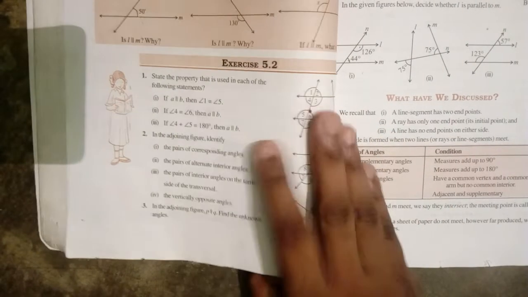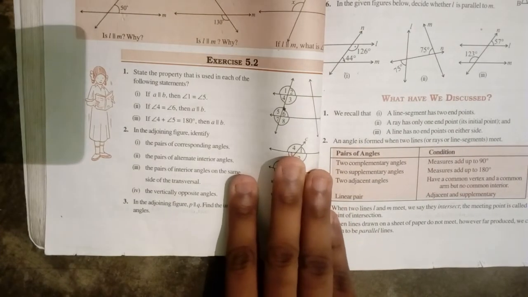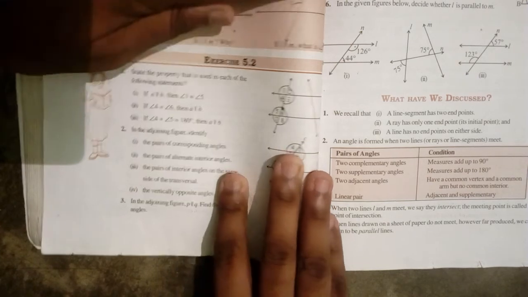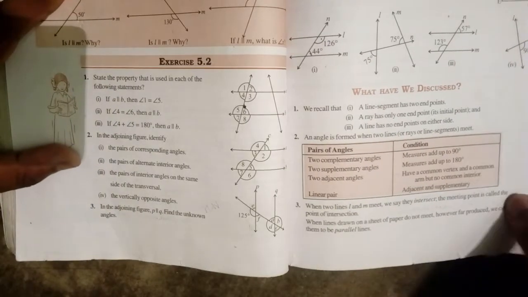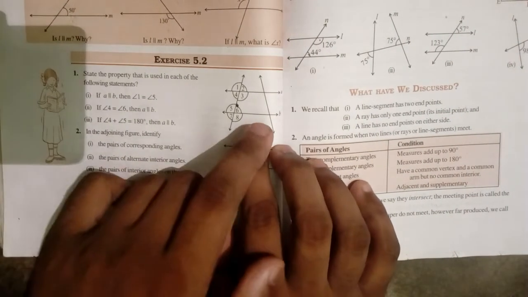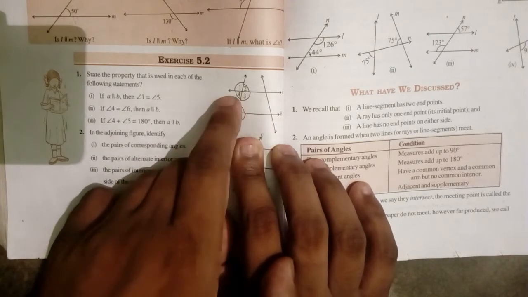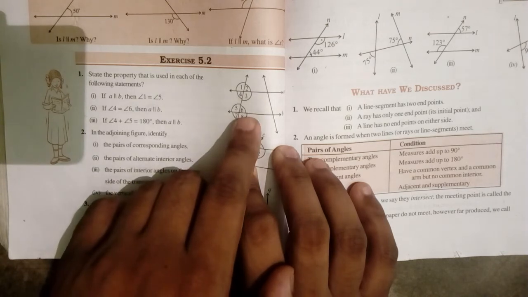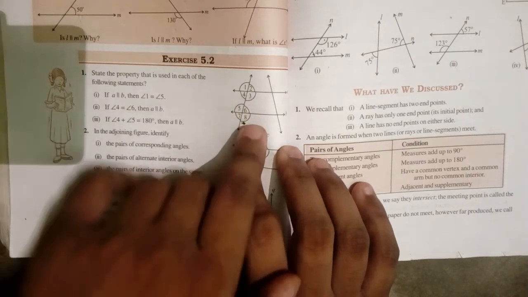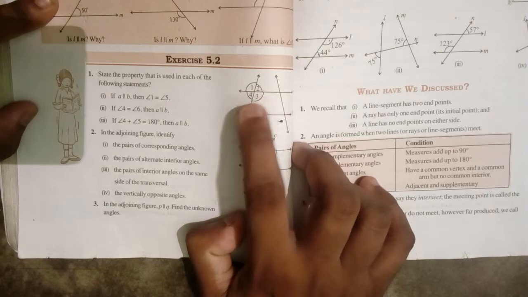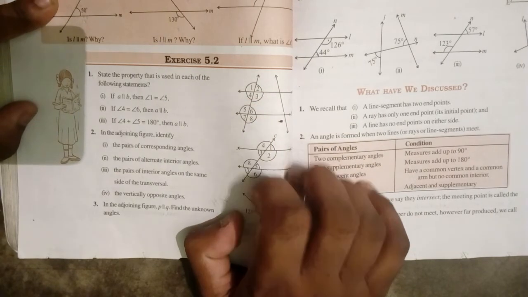Now dear student, our question number 1 under our exercise 5.2 is: state the property that is used in each of the following statements. As when you watch the introduction video, you can see that this arrangement is also like this. A and B, these lines, they are parallel to each other, and these two lines, they are transversal. So in this arrangement we can see 1, 2, 3, 4, 5, 6, 7, 8, there are 8 angles.